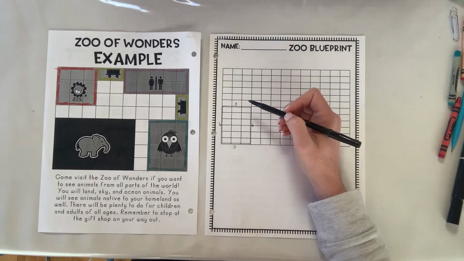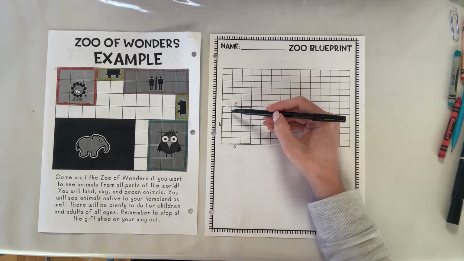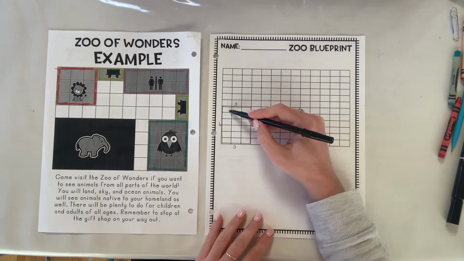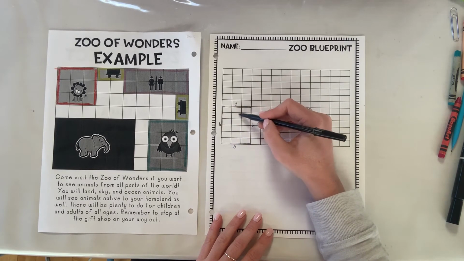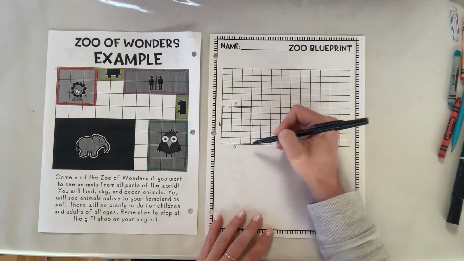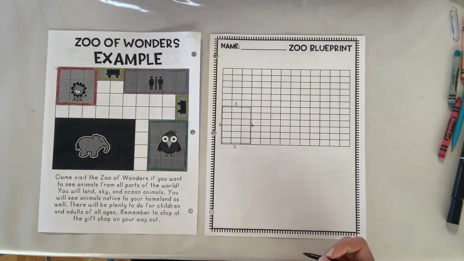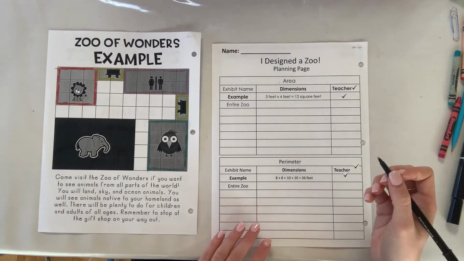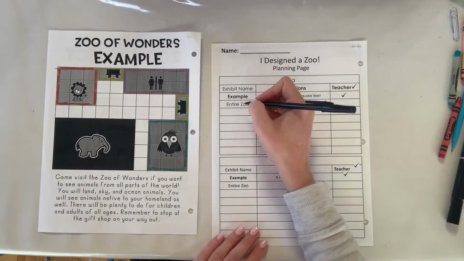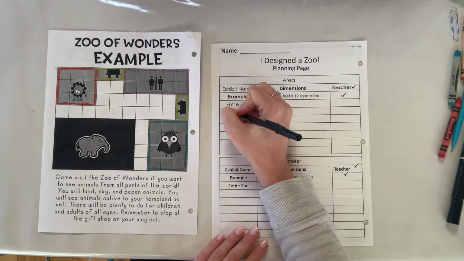If I wanted to do the area, I would count up the squares inside. I would say 1, 2, 3, 4, 5, 6. Ooh, I bet I could even skip count by 6s. 6, 12, 18, right? So then on the back here, I would say for mine, this one would be giraffes.